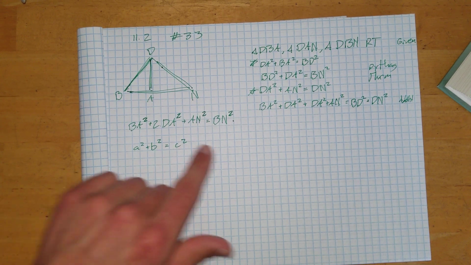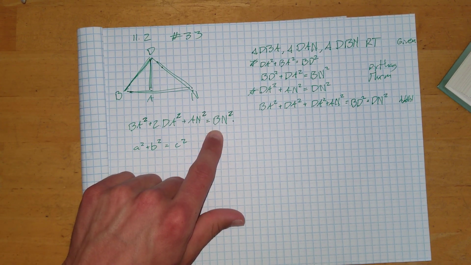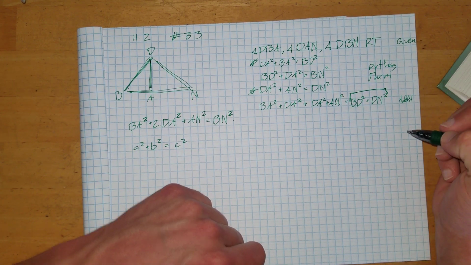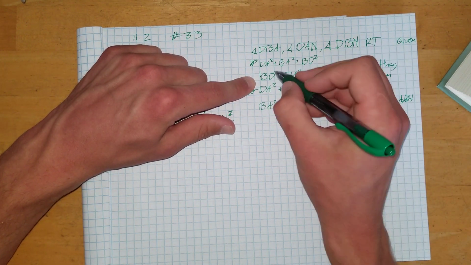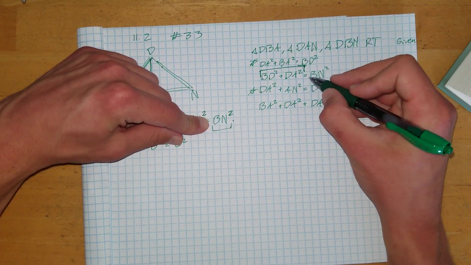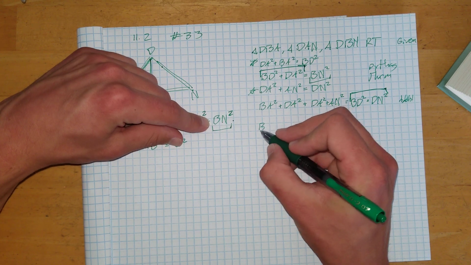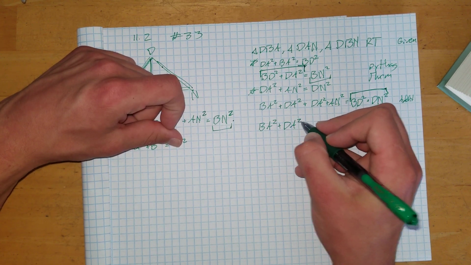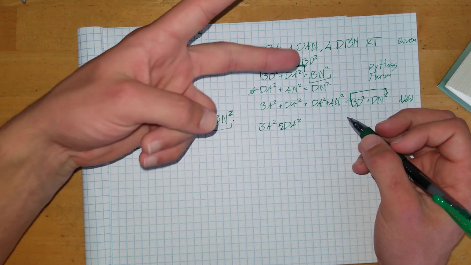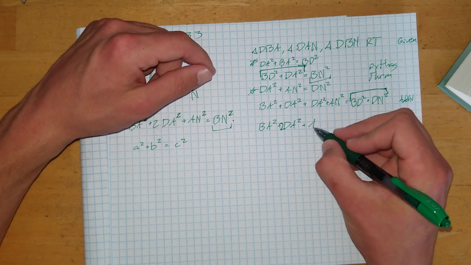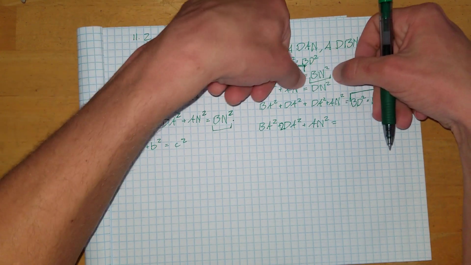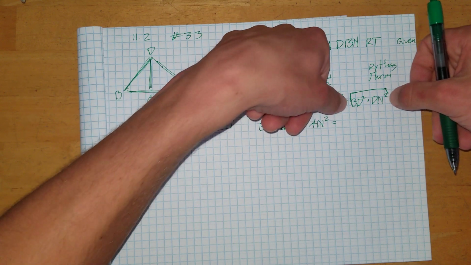Okay, so this is not quite the same as this, but what I can see is that this, where have I seen this before? And I'll look up here and I see it right here. So I'm just going to use some substitution to get my BN in for here. BA squared plus DA squared, 2DA, because we're adding DA squared plus DA squared, so we're doing it twice, so 2 times DA squared plus AN squared equals, and then I'm just subbing DN squared for BD squared plus DA squared, which we found here.